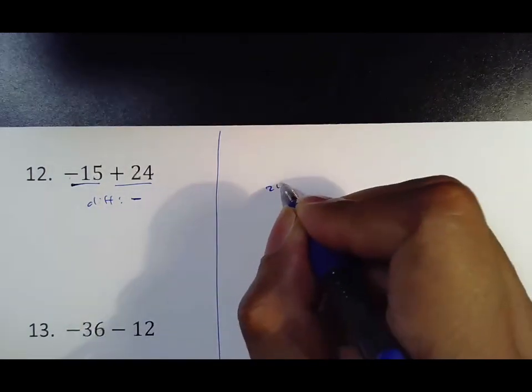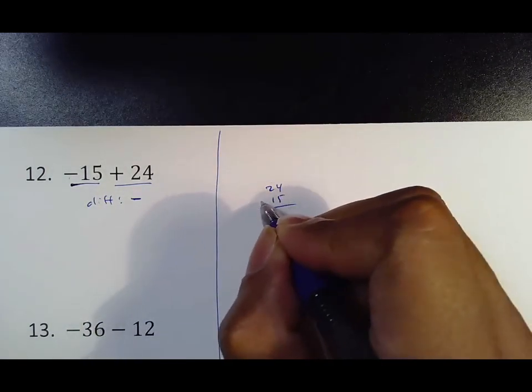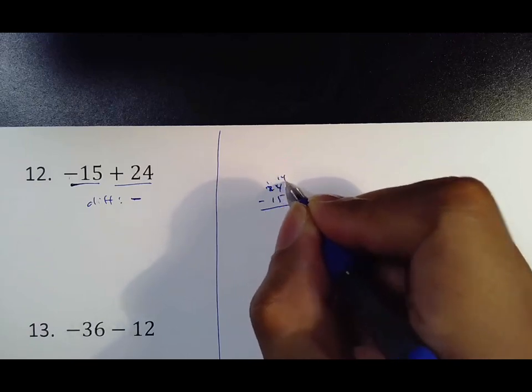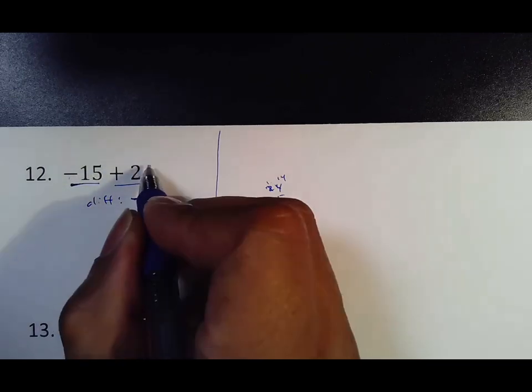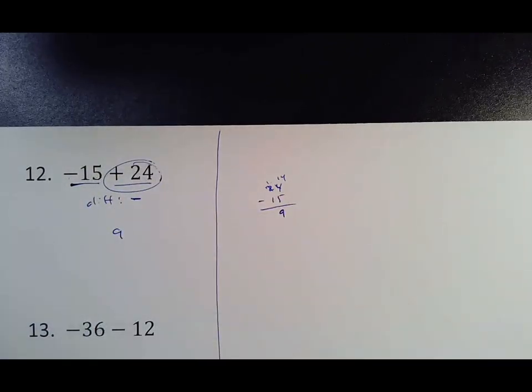So 24 minus 15. Can't do 4 minus 5, 14. I think that's 9. So 9 here. Your bigger number is positive, so your answer is just +9.